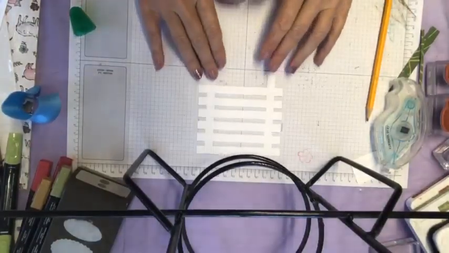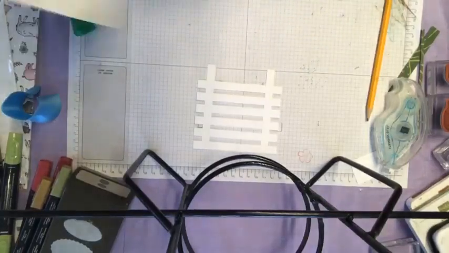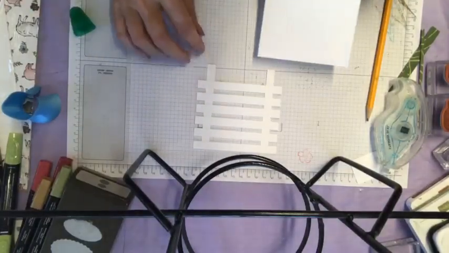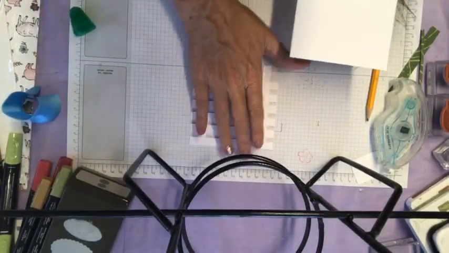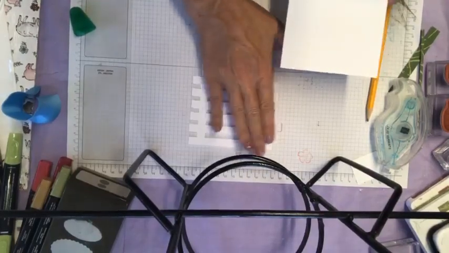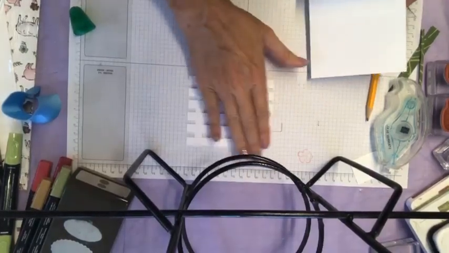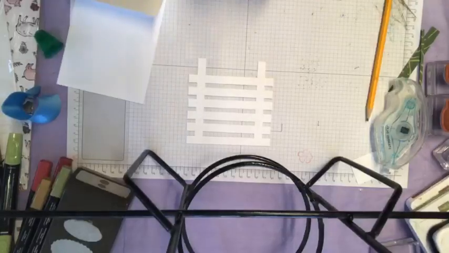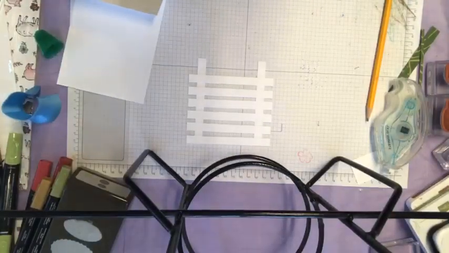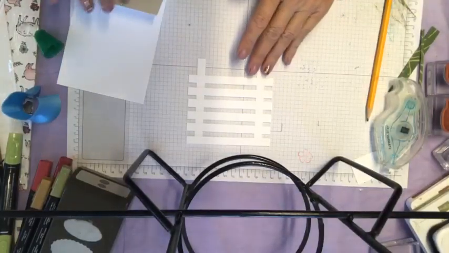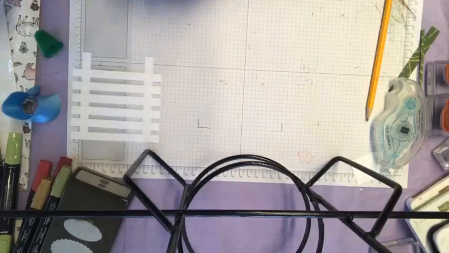Right, we'll just leave that there for a second, and that is going to be attached onto here, okay? But we just want to give that a chance to dry for a second. So in the meantime, I'm going to get some stamps out of our set that I think I might use, and I want to cut out a couple of animals. So I'll just put that aside.